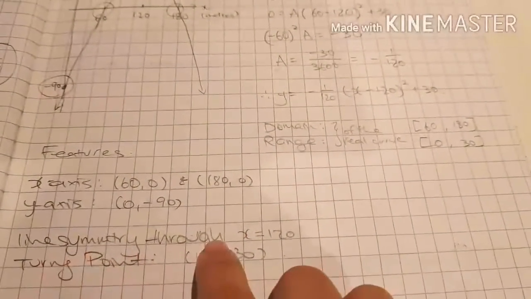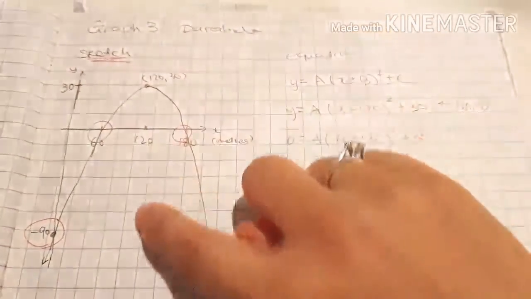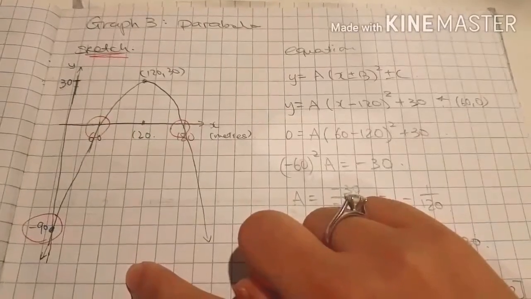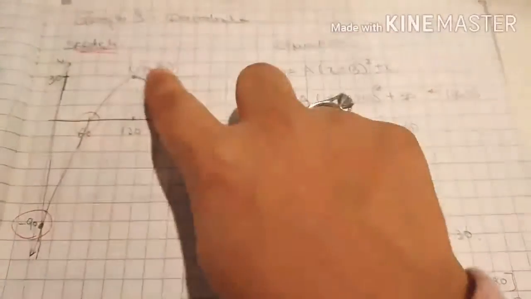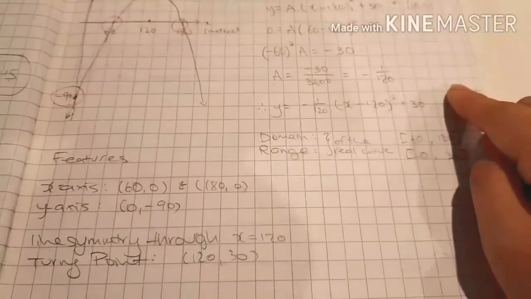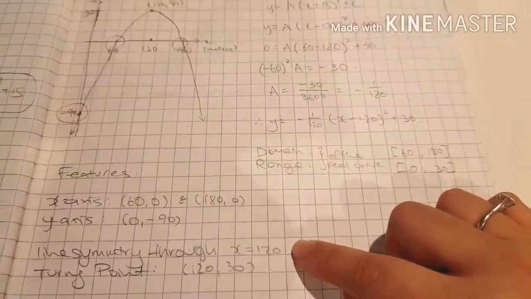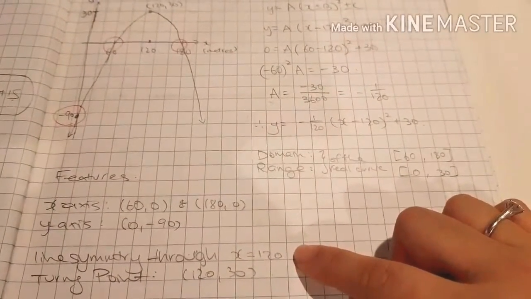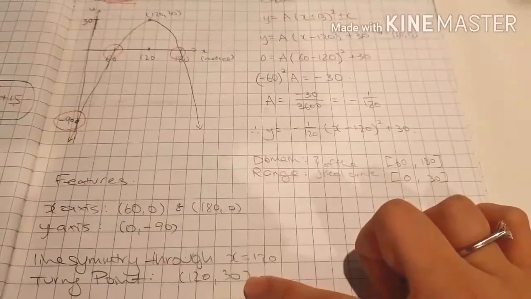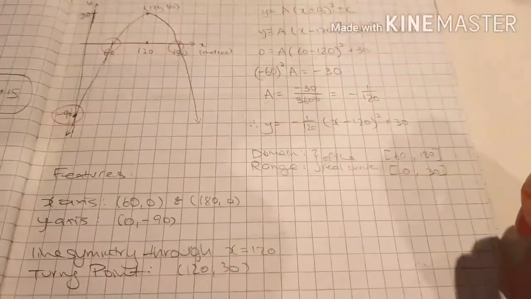Okay, it's line symmetry, because line symmetry means if you draw the line at x equals 120, you can fold it at that line. Left hand side, right hand side should be symmetric, right? So it's a line symmetry through x equals 120, and the turning point or vertex is the maximum value of the graph.